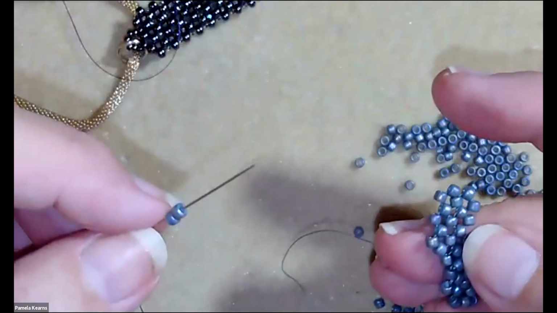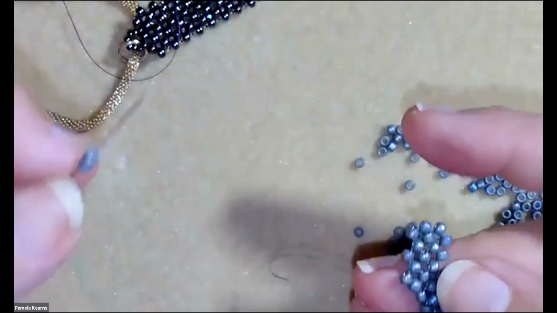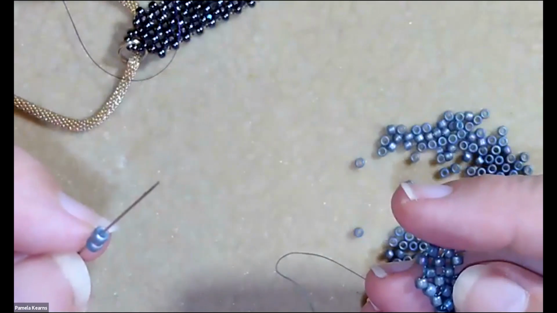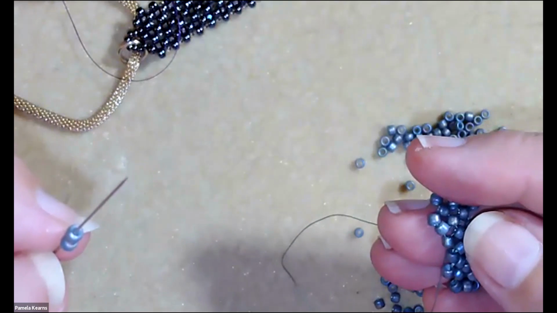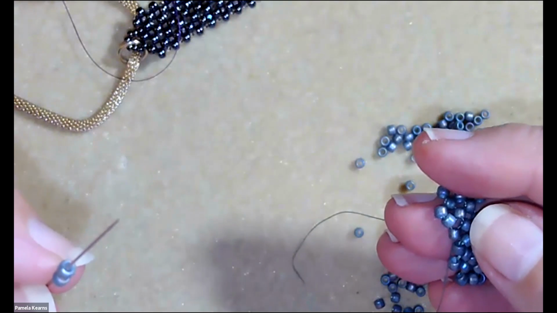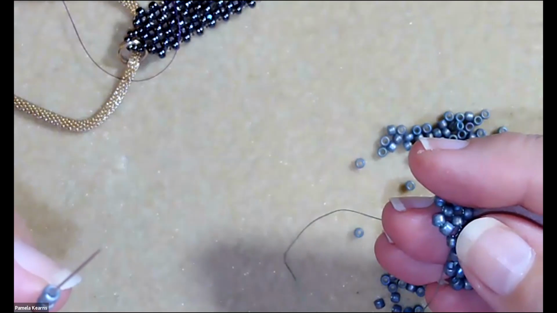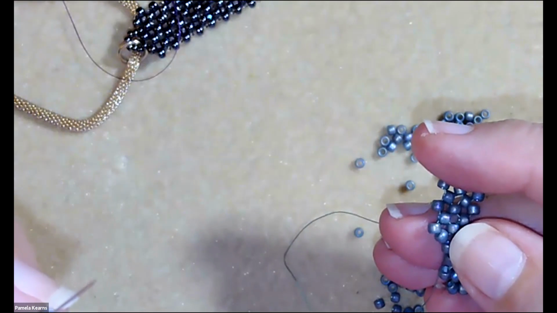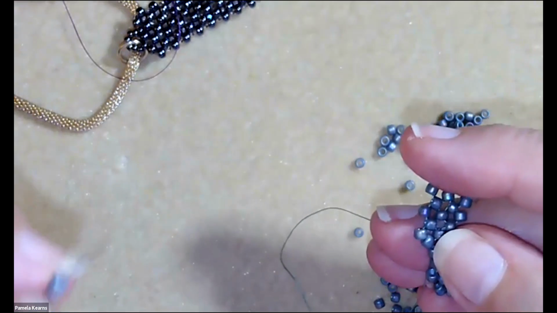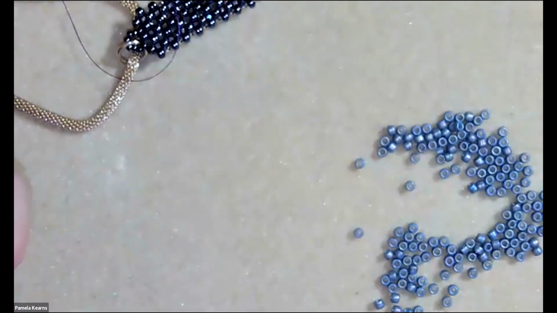Any other questions? Question about the Fireline thread. Fireline tends to do whatever it pleases, including tangle. What I find that tangles the most on Fireline thread is the tail. The tail wraps around itself very, very easily, whereas I find thread doesn't as much.